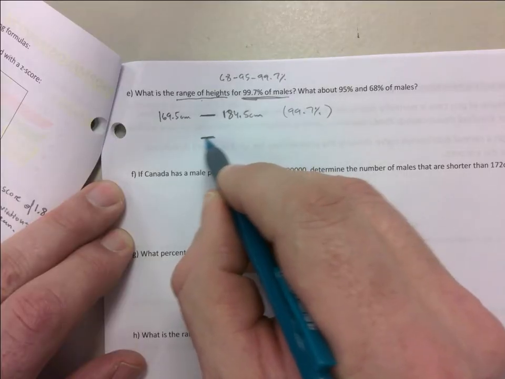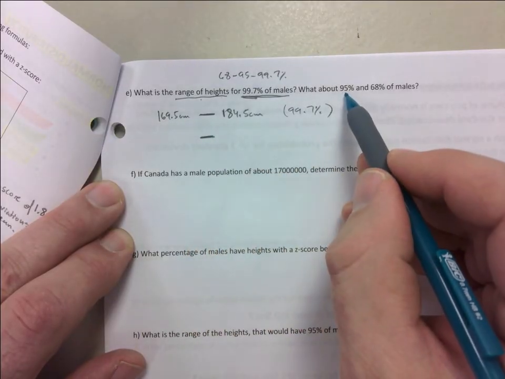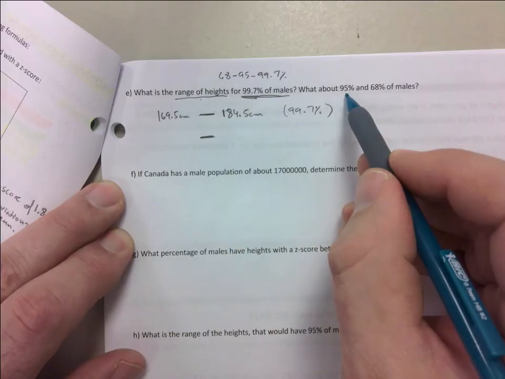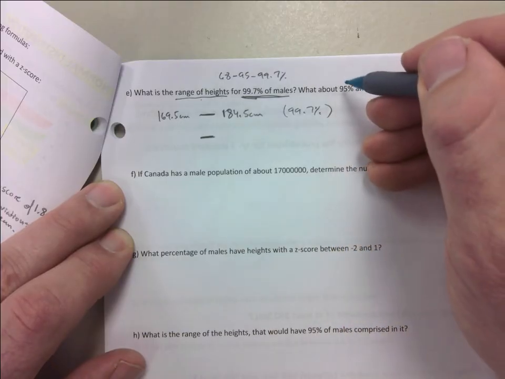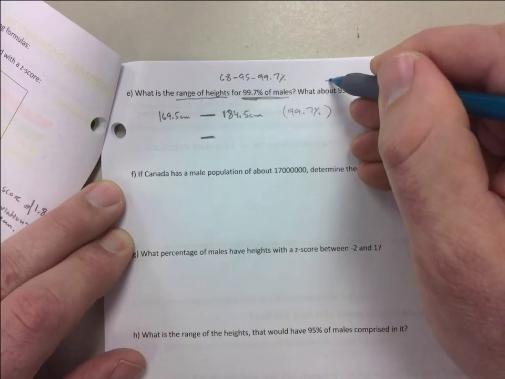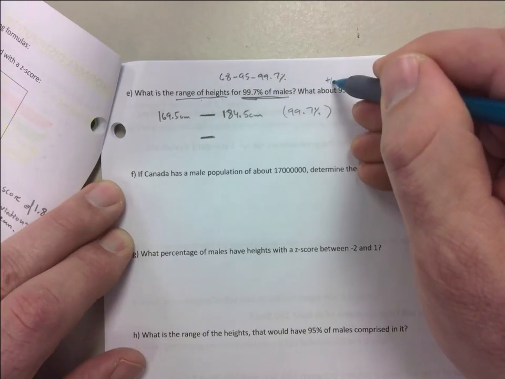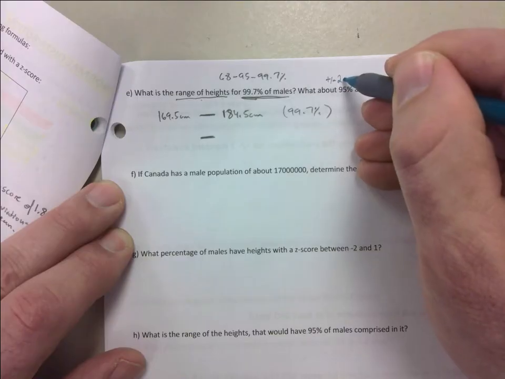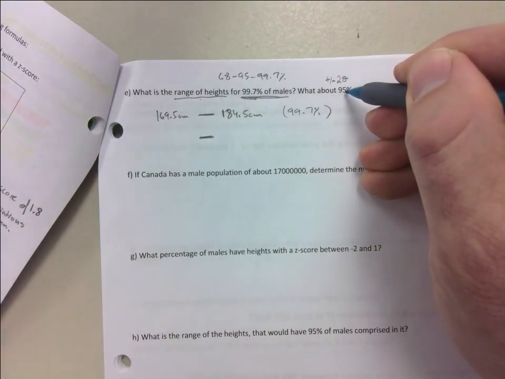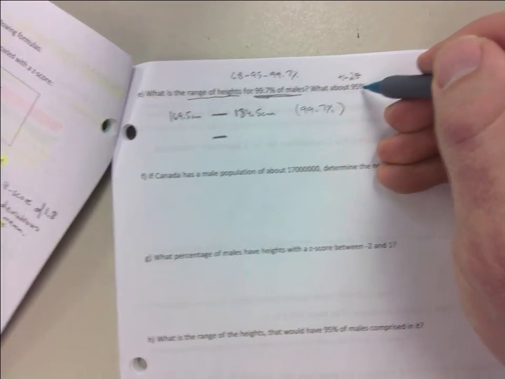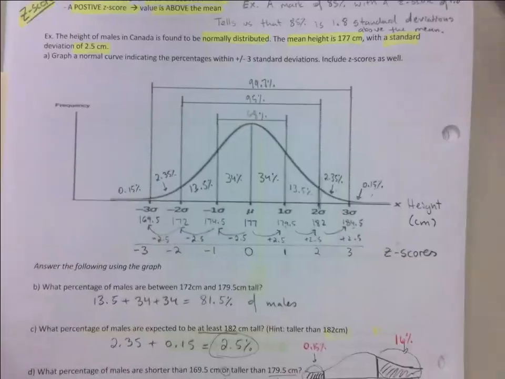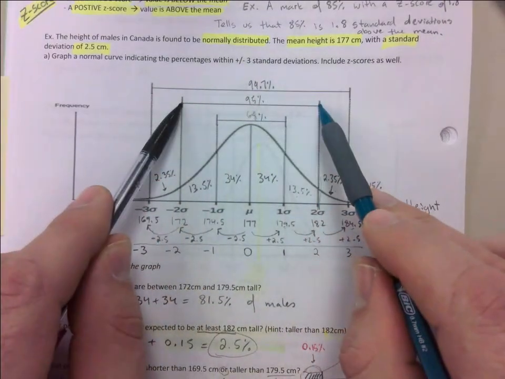Let's figure out the range for 95%. Can I say this? Let me see if you can. 95 would be what? Plus or minus 2 standard deviations, correct? 95 is 2 to the left, 2 to the right. Let's go look it up. 95, we already figured it out.